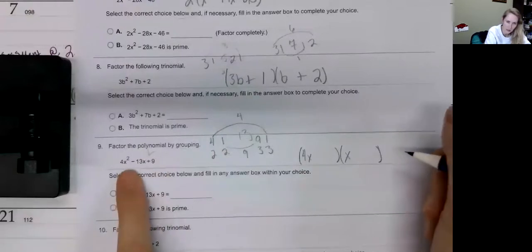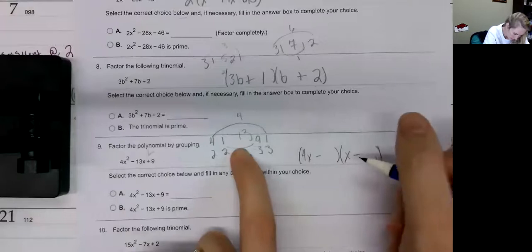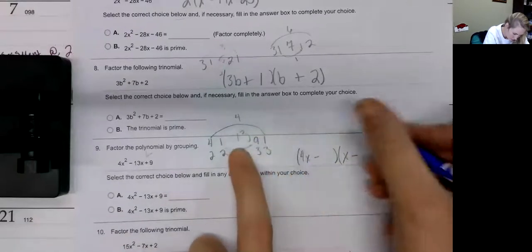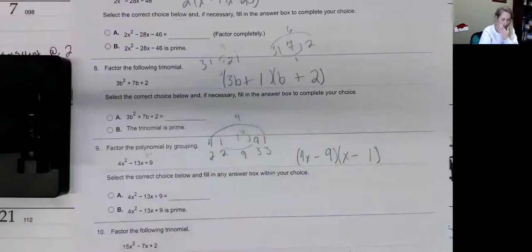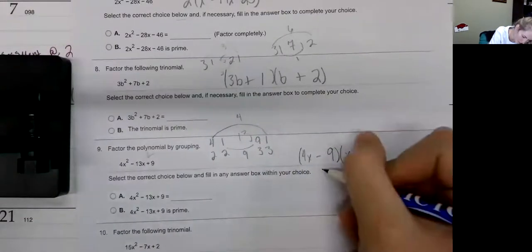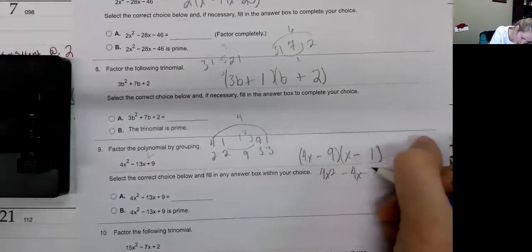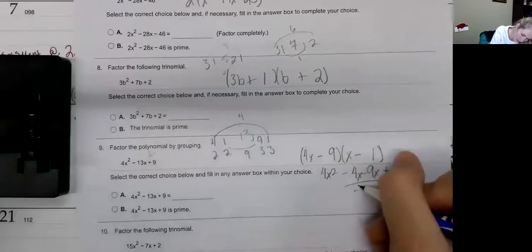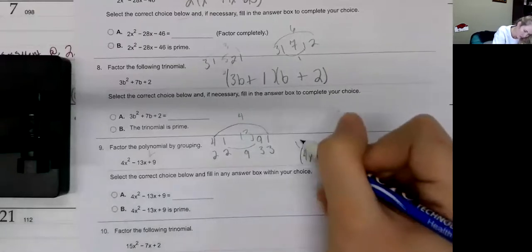There's plus at the end, so they both share this sign, so subtract, subtract. Now then, I have my 9 times the 1, so we're going to put 9 here and 1 there. Then we can check that by multiplying, so 4x squared subtract 4x, subtract 9x plus 9. Negative 4 subtract 9 would be negative 13x. Okay, so answer.